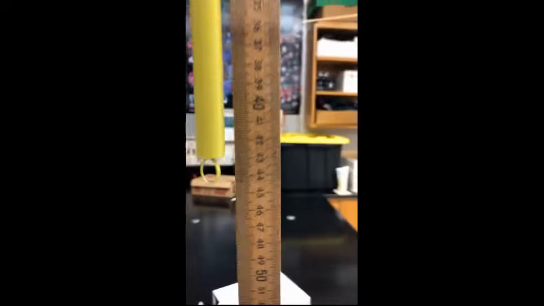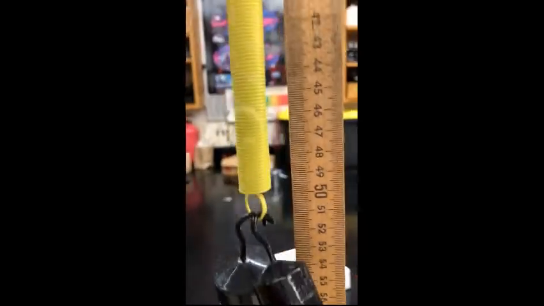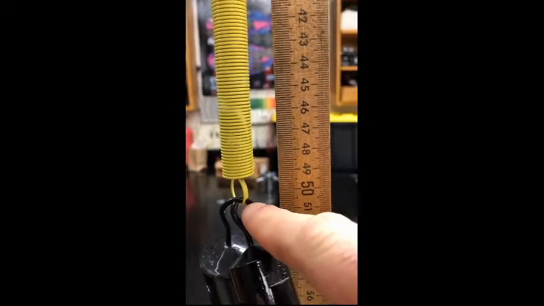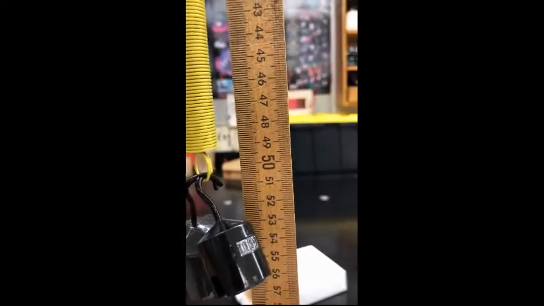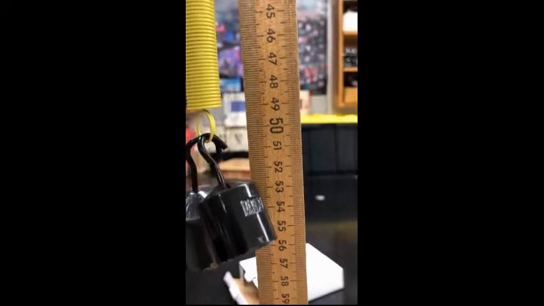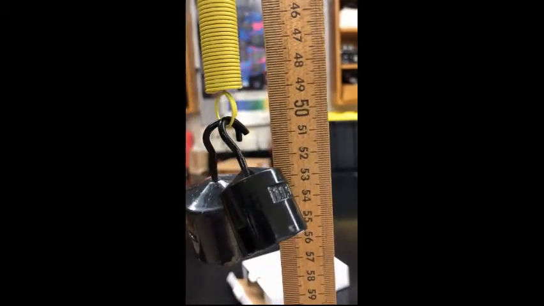So in other words, if I take a mass, in this case, let's start with 300 grams, because I want to get at least a decent stretch. So I'm going to put 100 and a 200 there. What I want to look at is where is that bottom of the loop right now. Okay, so it looks to be at position 50.5. I'll let you make the call on that.